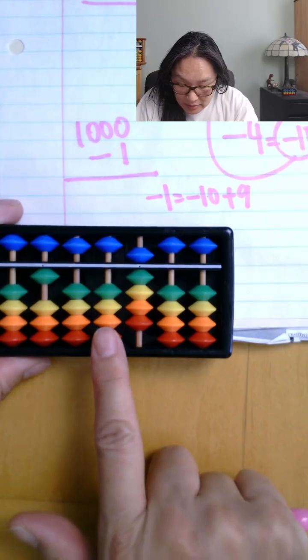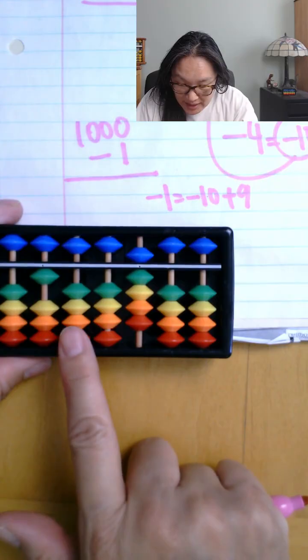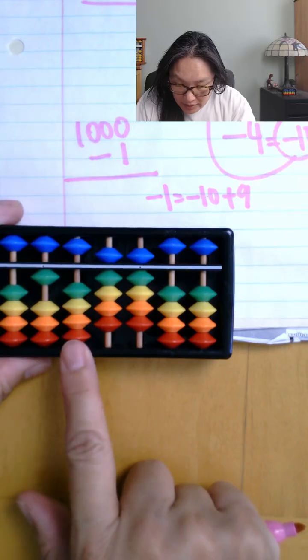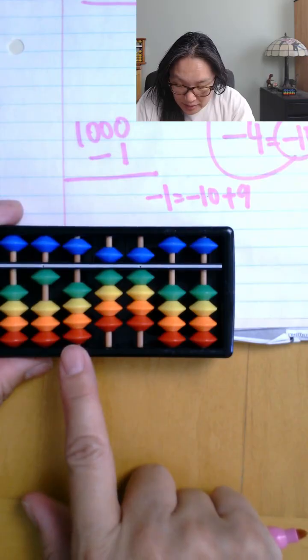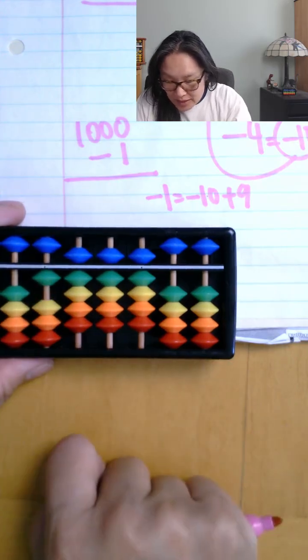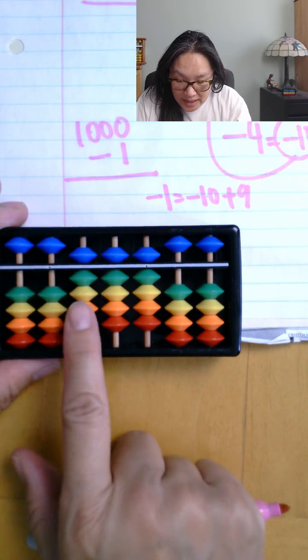Minus 1 is minus the 10 plus the 9. So we do it again, and then we do it again, but it depends on how often we do it. Minus the 10 plus the 9. Plus the 9, minus the 10. So my answer is 999.